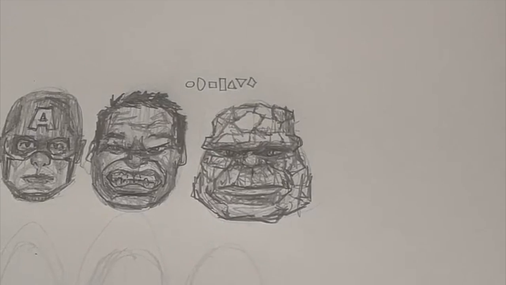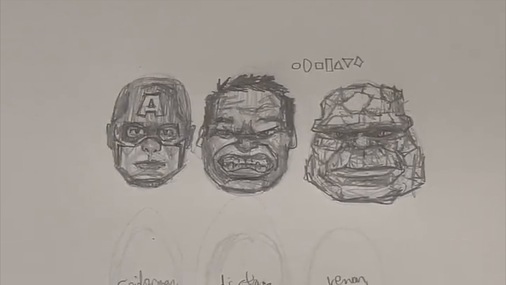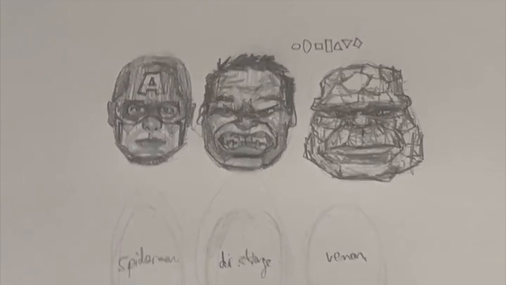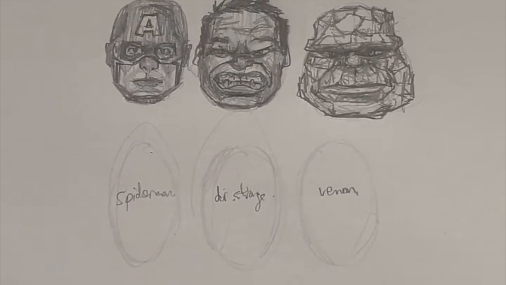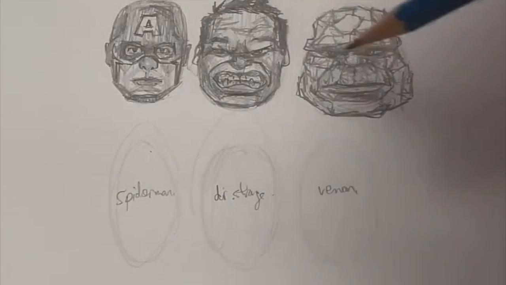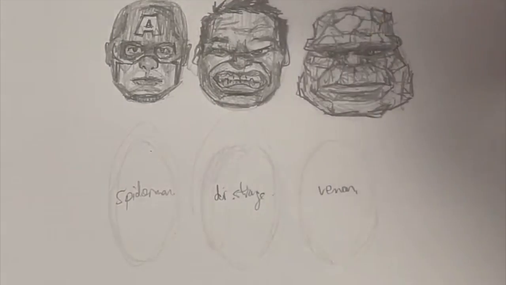I don't think I've ever drawn the Thing before. Or is it the Thing or just Thing? I don't know. Okay, Spider-Man. I can definitely draw Spider-Man. Angled head like the Hulk and the Thing, so I can come back to that. Yeah, Ben Grimm.